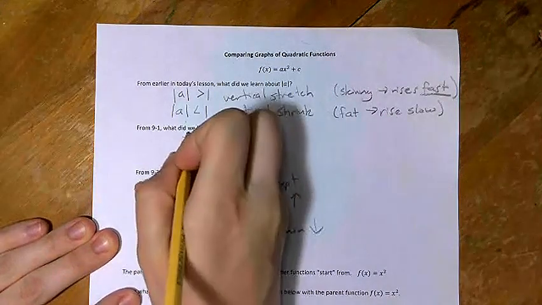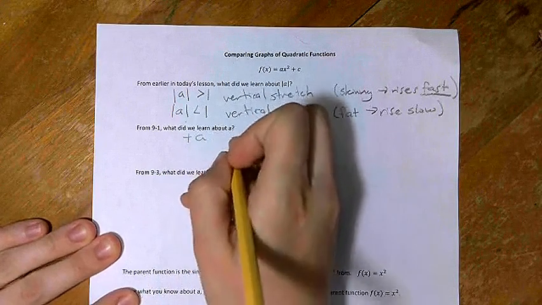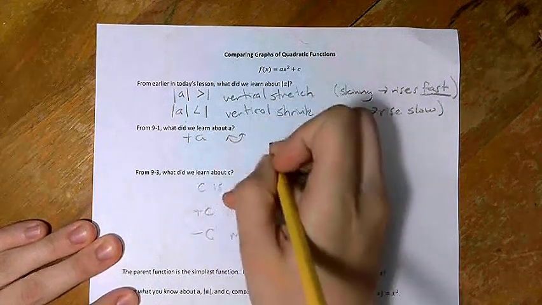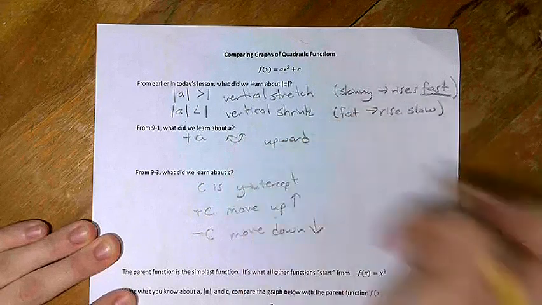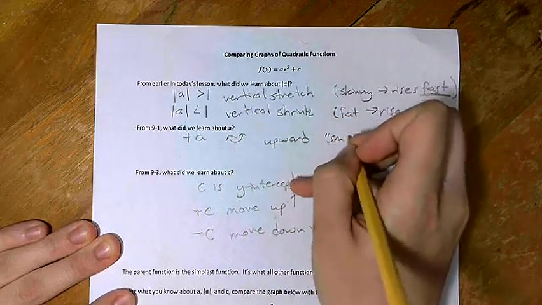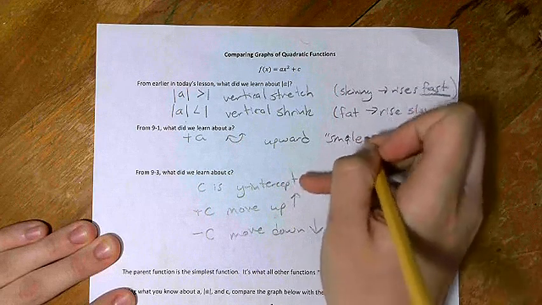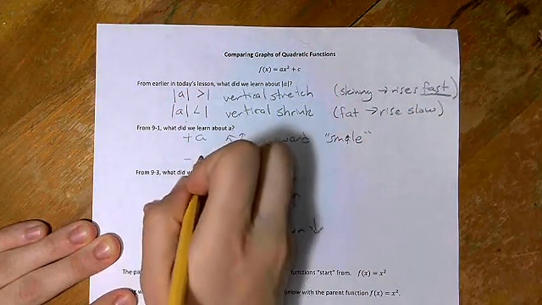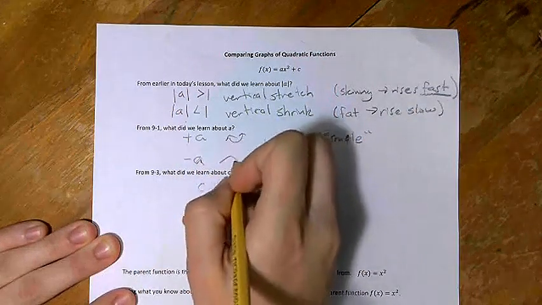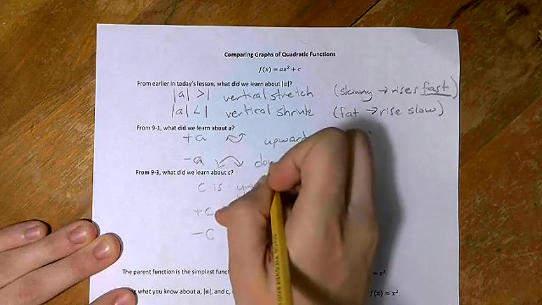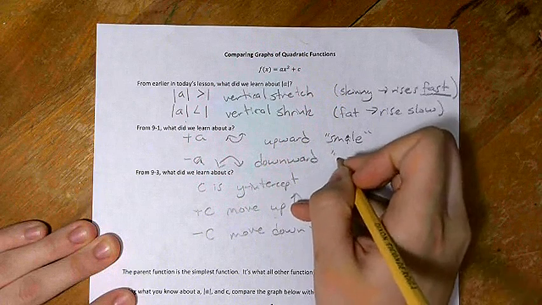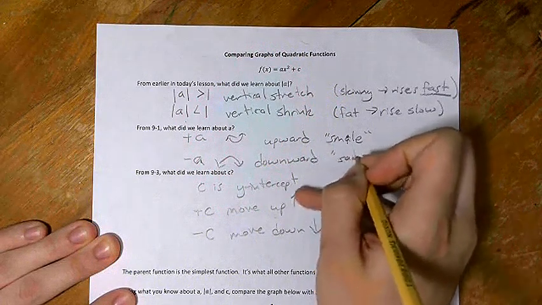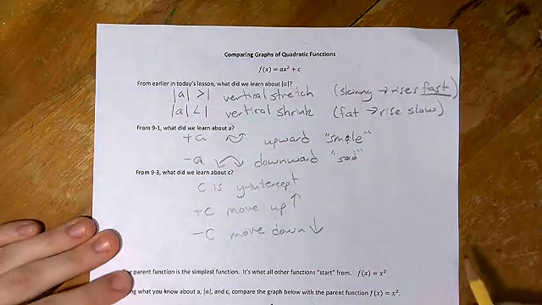When we had a positive a value, the graph opened upward, right? It was a smiley face. If you want to write smile on there, that's fine. Smile. If it was a negative a value, then it was a downward opening. Another way of thinking about that is it was a frown or a sad face. Maybe I've been hanging out with toddlers too much to say sad.